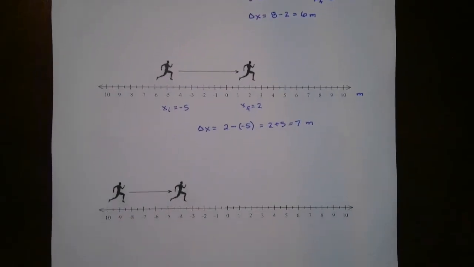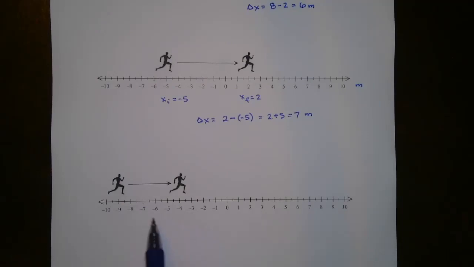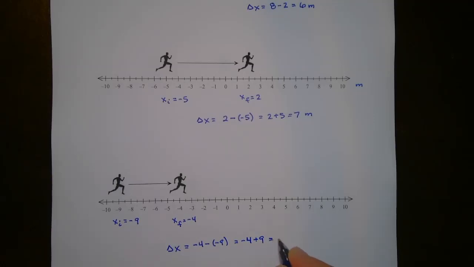All right, let's do one more. I'm going to slide it up a little bit here. On this one, the initial position, x sub i, is at -9, and the final position, x sub f, is at -4. The displacement, or delta x, is equal to -4 minus -9, and that becomes -4 plus 9, or 5 meters.